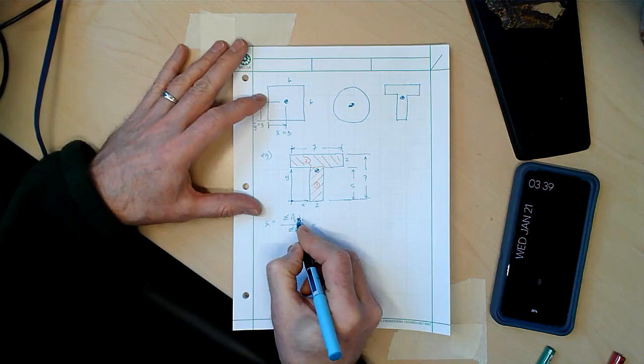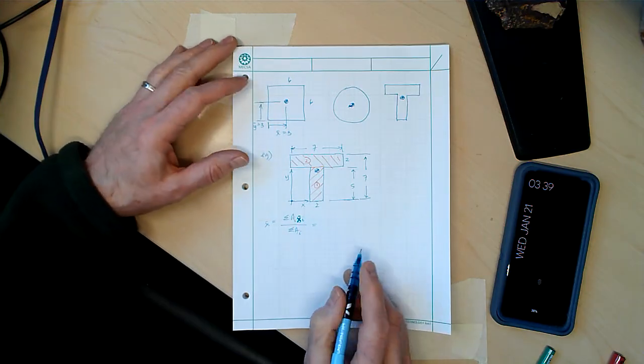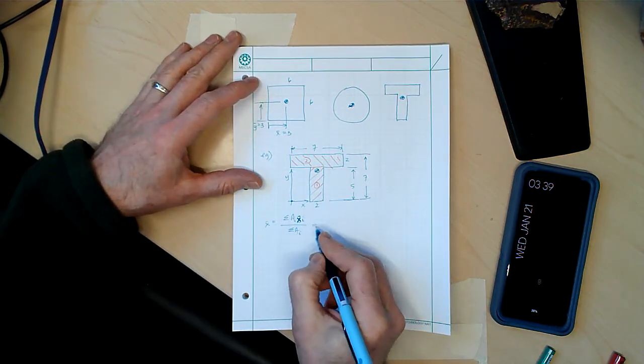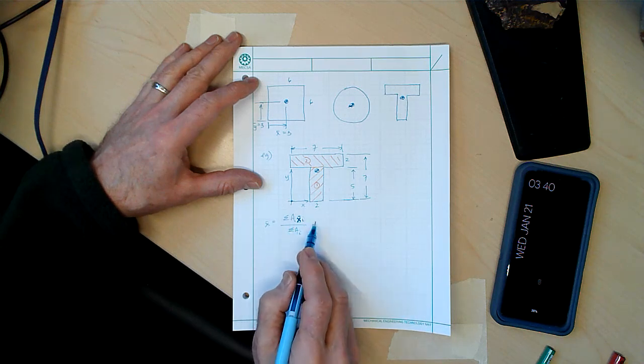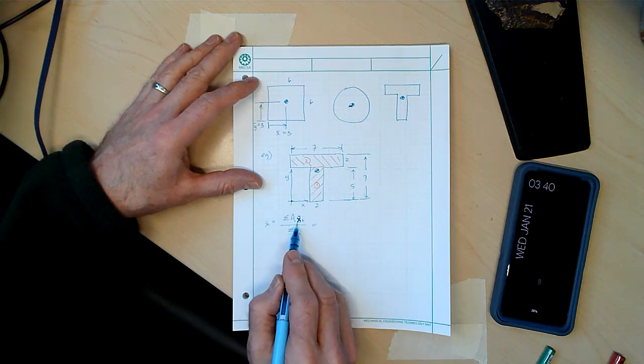No, Y. X bar I. My mistake. There we go. Okay. All right. So it's area 1 times X bar 1 plus area 2, X bar 2. That's how to read that.